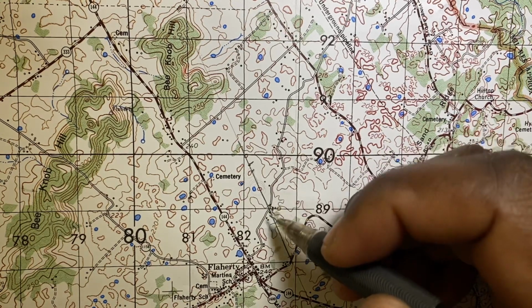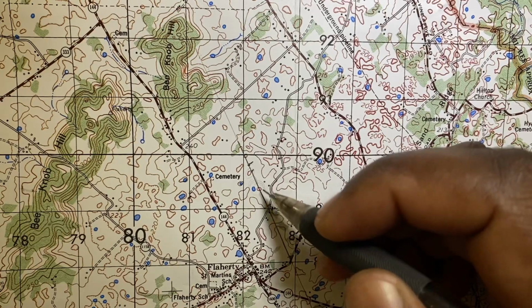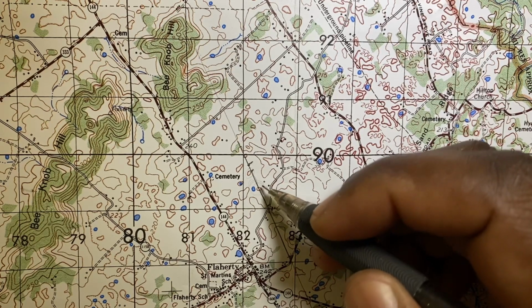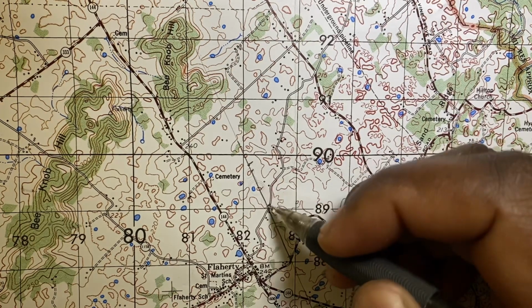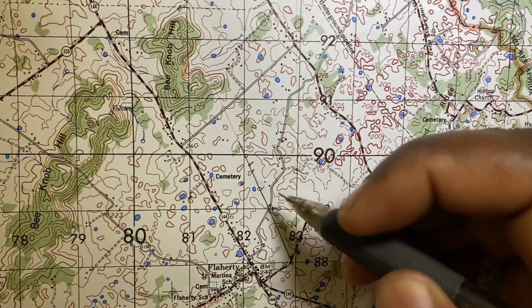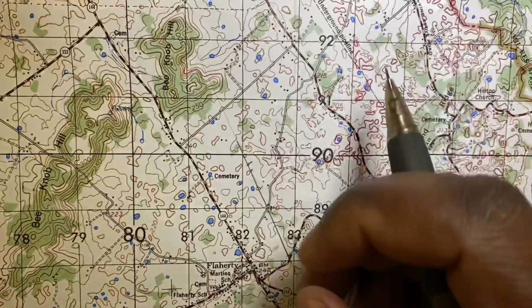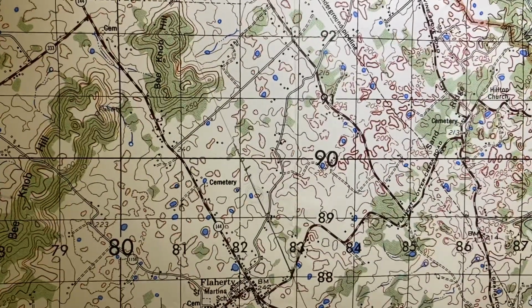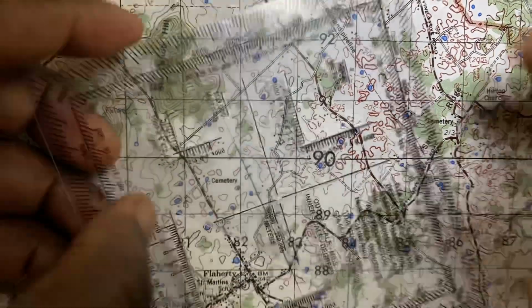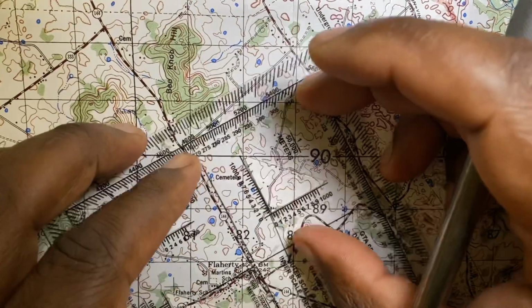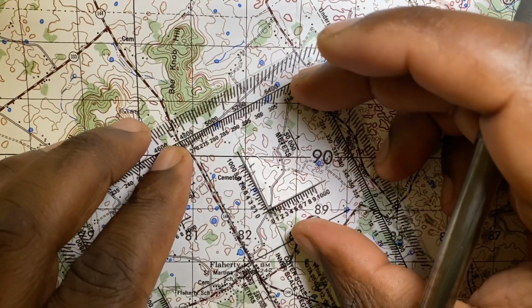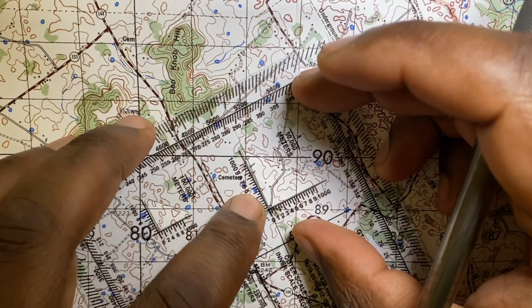I can count on this road being there, right? So my next point is going to be from this depression to this road. Let's measure that out. As you see, I'm always going from where my next objective is to where my last objective was.